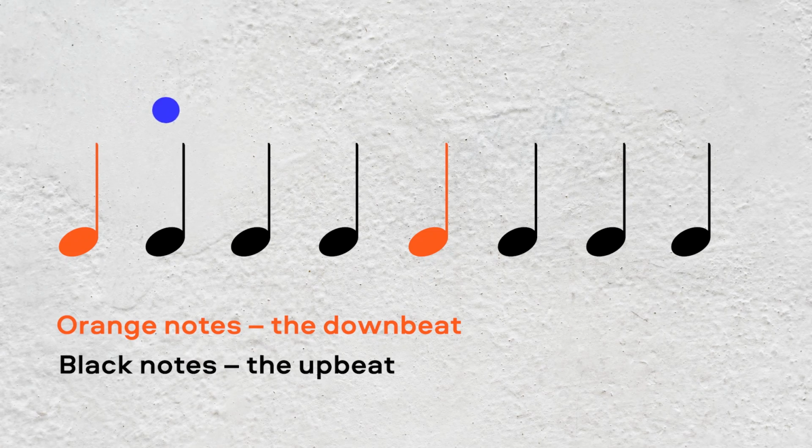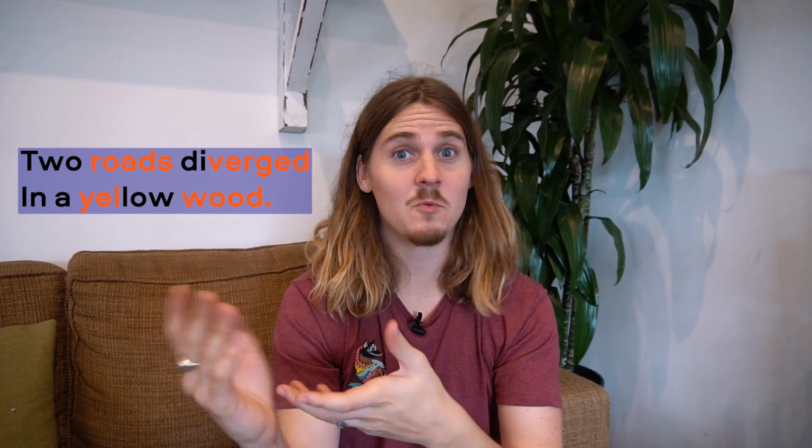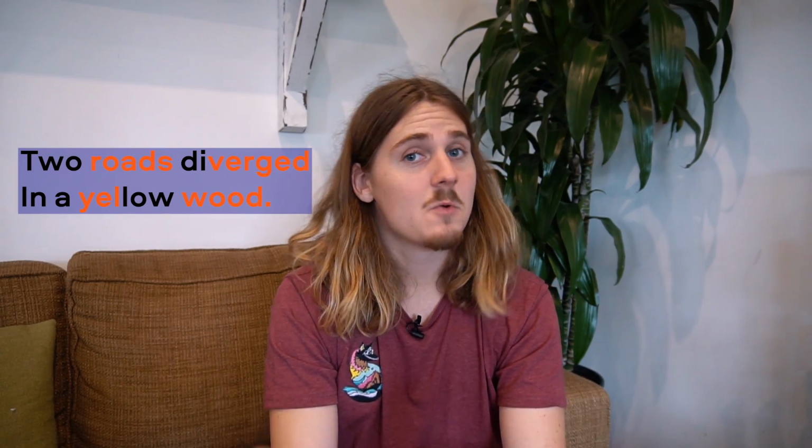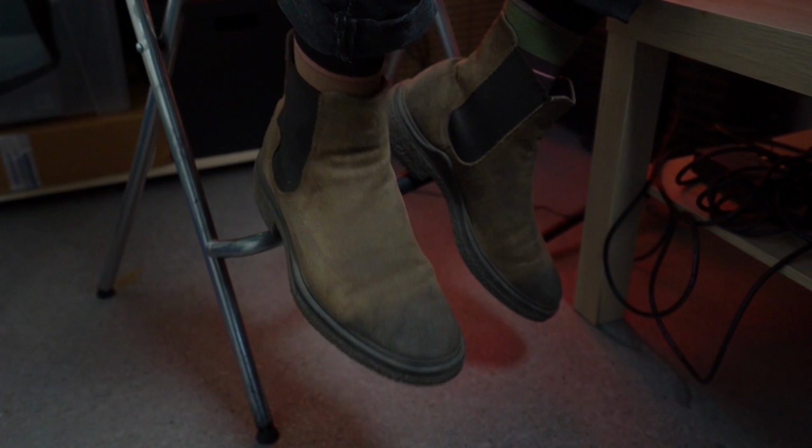So here's where we're going to need a little bit of music theory. There are downbeats and upbeats in music, which create a rhythmic pulse. That rhythmic pulse can then be tied in with stressed and unstressed syllables in words. A downbeat is a stressed syllable in the world of music, and that's what we're going to focus on. Try to tap the rhythm with your foot or nod along with your head. You'll eventually find that rhythm that we're talking about.